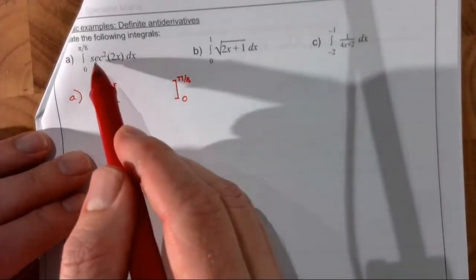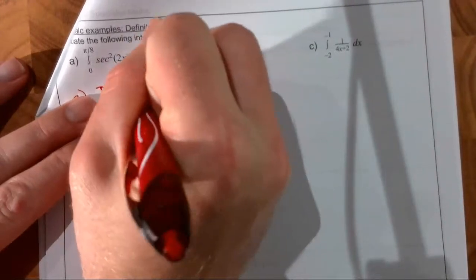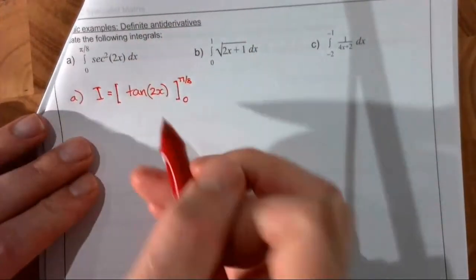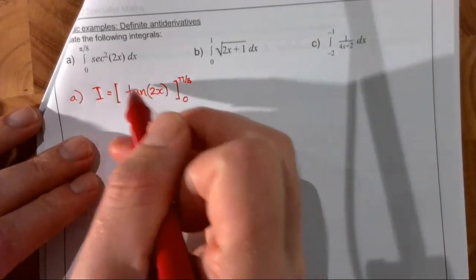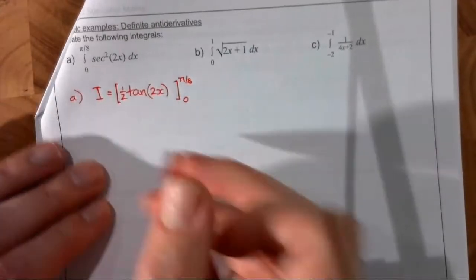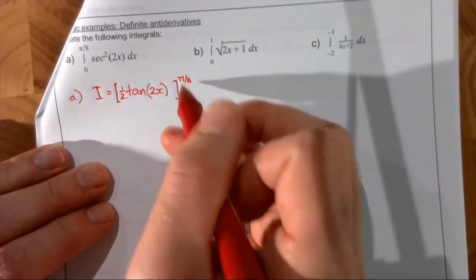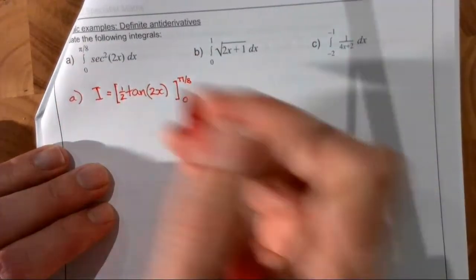So what differentiates to give me sec squared? Well, I know that one. It's something like tan. So it's going to be something like tan of 2x. But if I do differentiate tan of 2x, that's going to give me 2 sec squared of 2x. So I've also got to put a half in. That's my expression. Now I need to evaluate it at the two limits, and I always do the top one take away the bottom one.